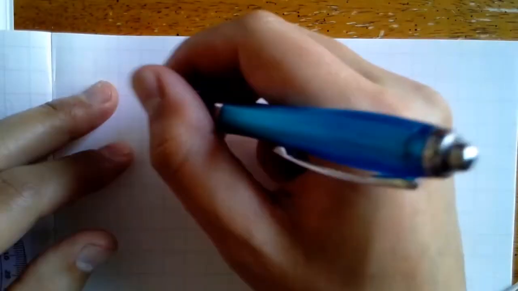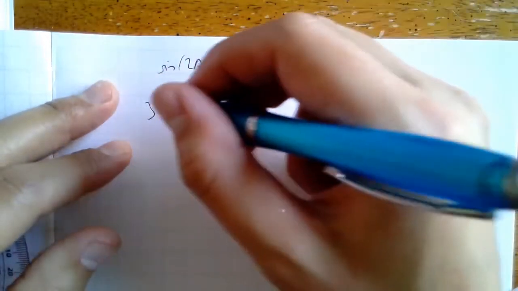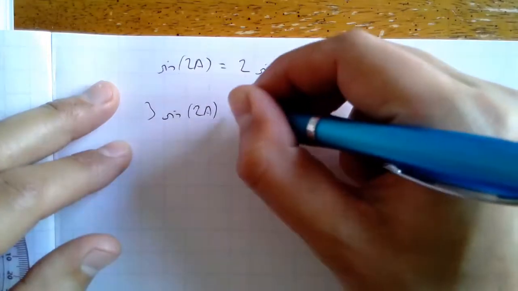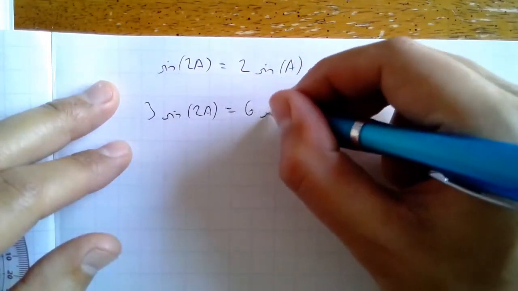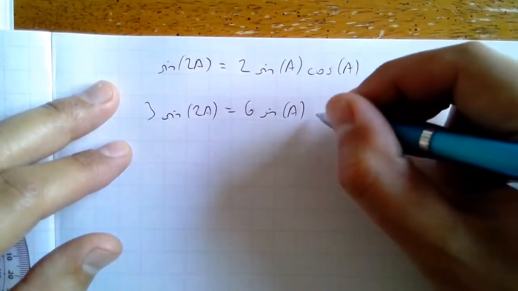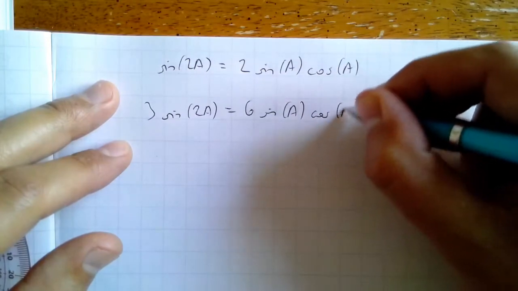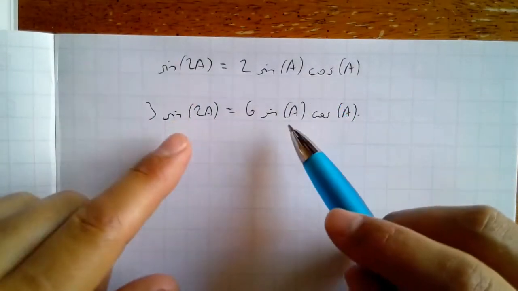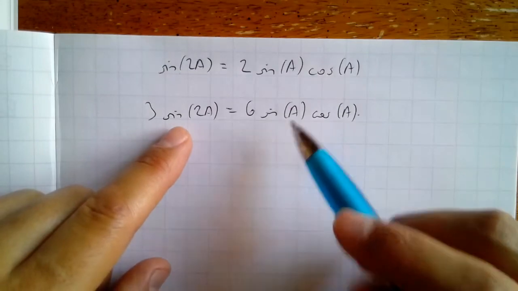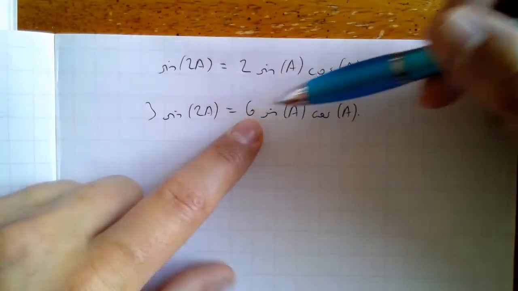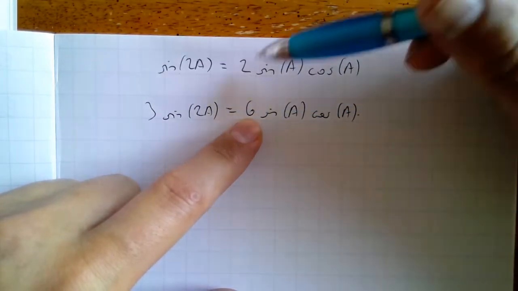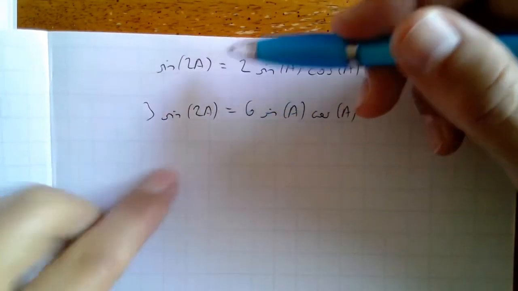You might see 3 sine of 2A, or you might see 6 sine A cos A. Obviously these two are the same as each other because I've just multiplied both sides by 3. If you see 6 sine A cos A, don't be put off. Think, oh yes, that's 3 lots of this thing, so I can just write it as that.